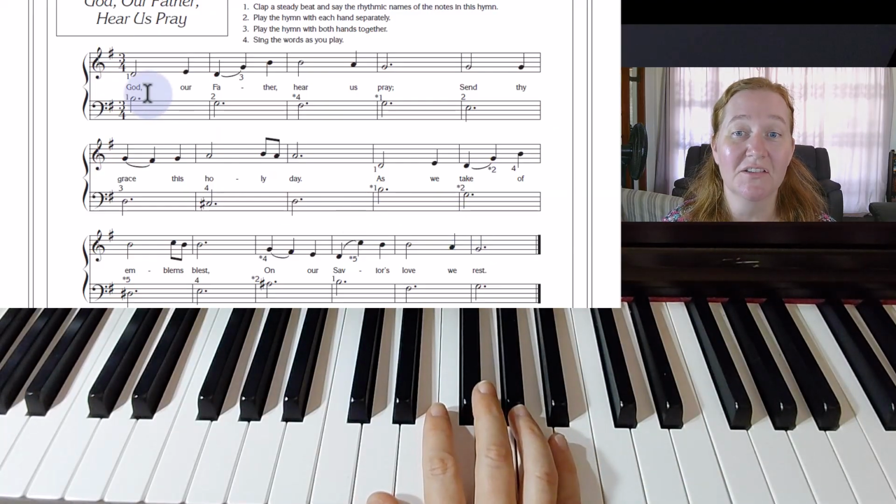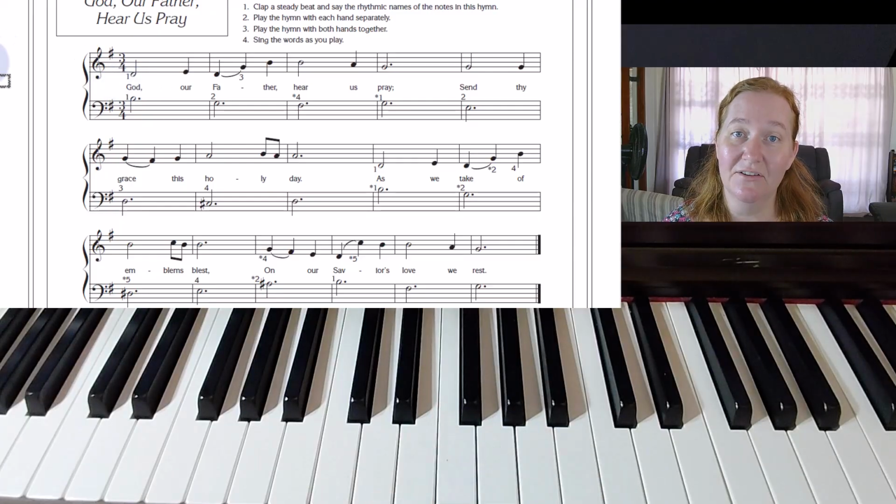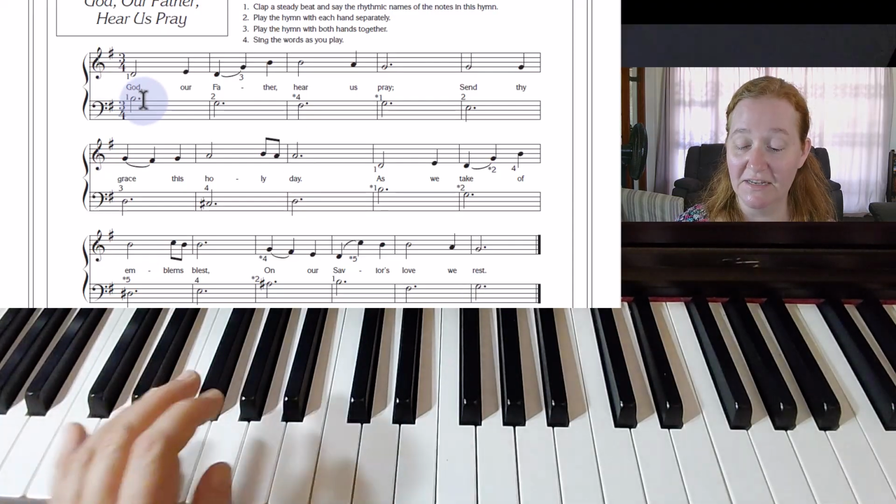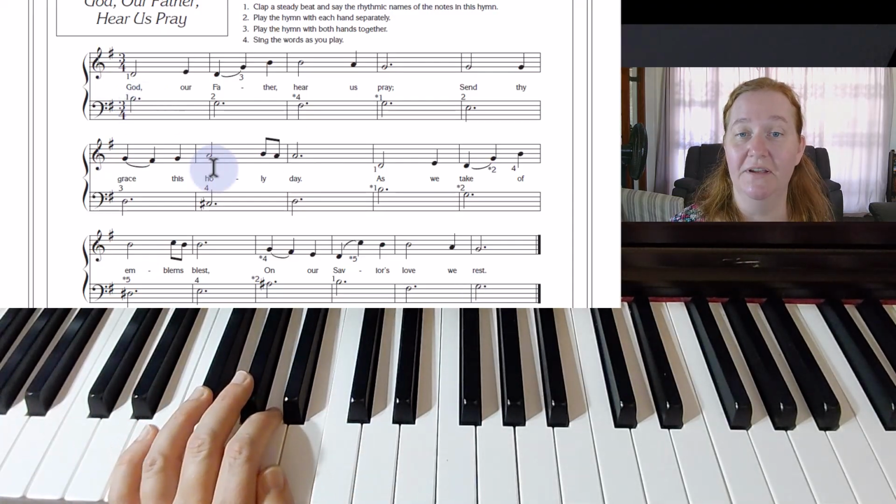Okay, so that's the right hand. Now let's have a look at the left hand. So the left hand, we don't need to actually count it out because you can see these are all 3-beat notes. They're all just 1 beat per bar that you're going to be playing. The first beat, you're going to hold it down. So let's just find the notes and then we can play that.